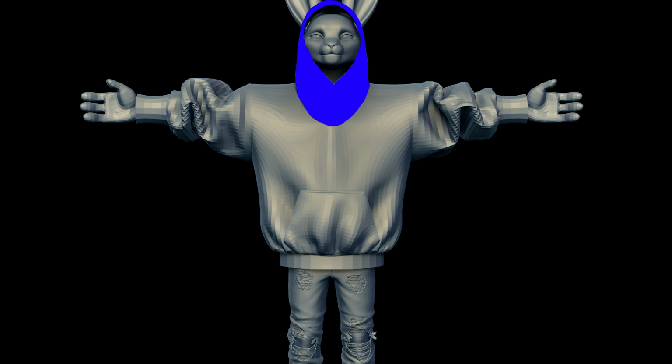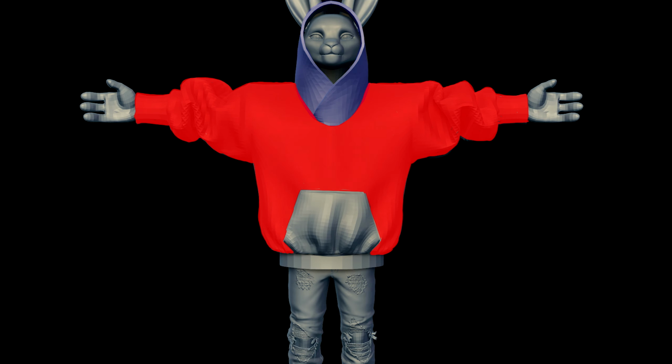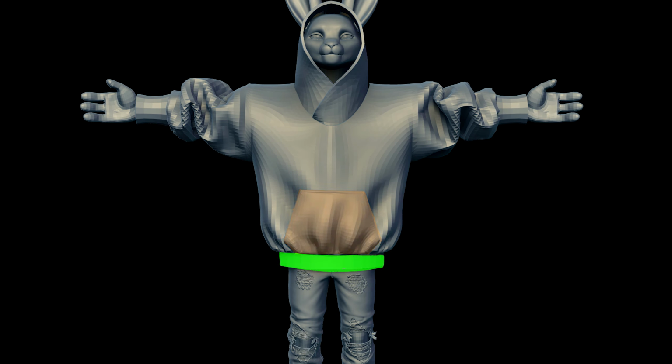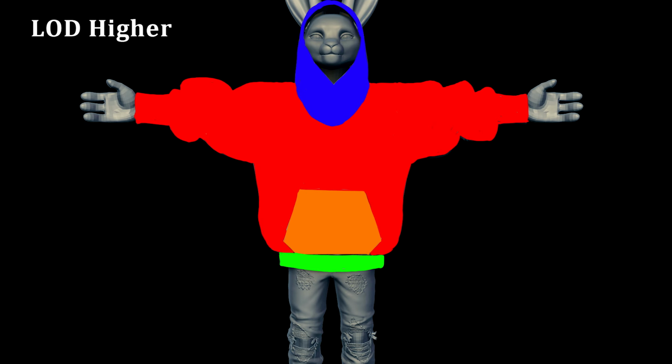And LOD higher. So for the baggy hoodie, I would have a separate panel for the hood, the body, the pockets, the loose hanging elastic band at the base, and whatever other separations are needed. Maybe it might be best if the arms are separated into their own panel. I'll figure that out by the end of this lesson. And for LOD higher of the jeans, I would have separate panels for the belt loops, the pockets, and the hanging ruptured fabric at the knees.